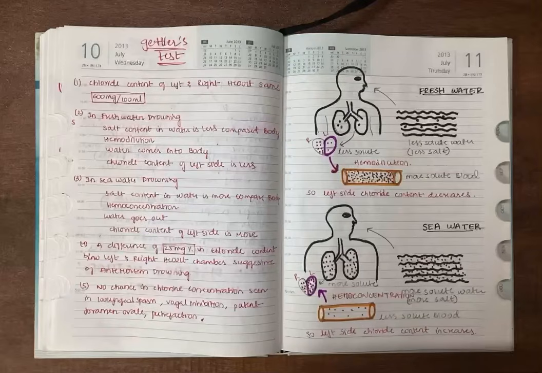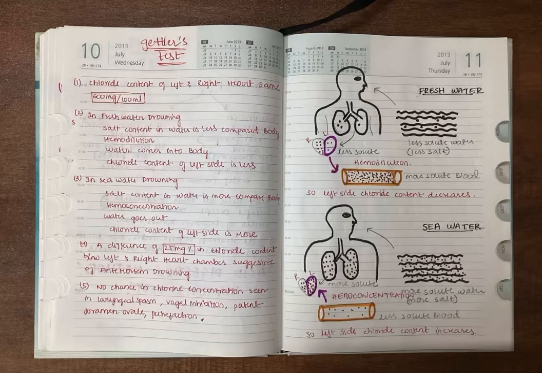Here we'll talk about Gettler's test, or the alteration of blood concentration. Normally the chloride content of the left side of the heart and the right side of the heart is the same. It is around 600 mg per 100 ml of blood.